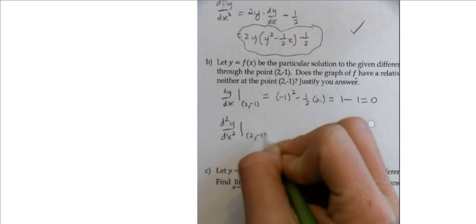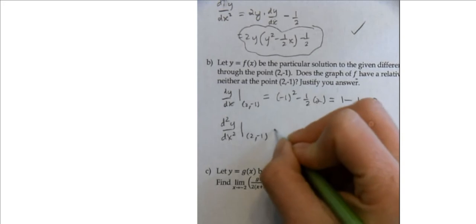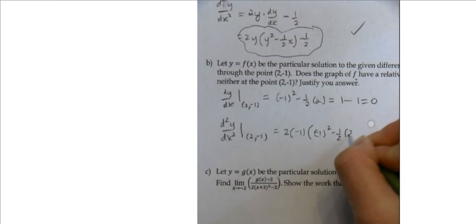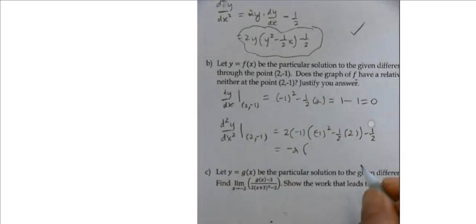The second derivative we have right here. So let's go ahead and sub a y of -1 in and an x of 2. Let's see if all this looks right. So 2 times negative 1. Good. So then we're going to have negative 2. And then this is 1 minus 1. Oh, that's great. So now we get negative half.